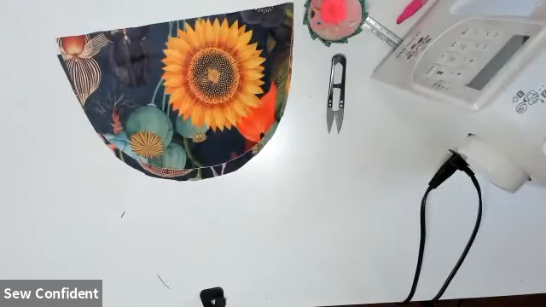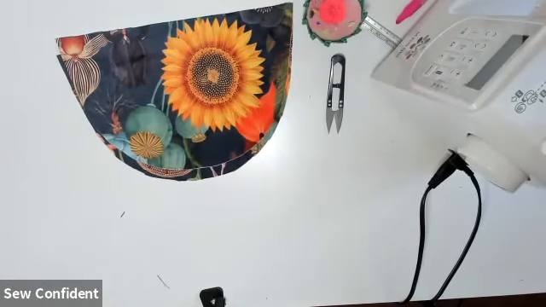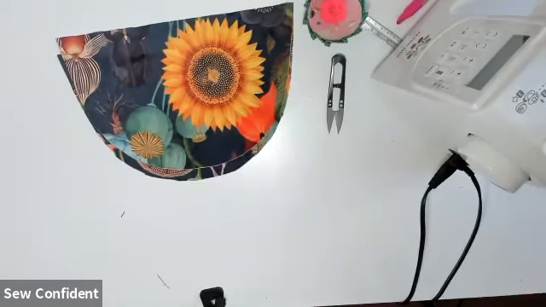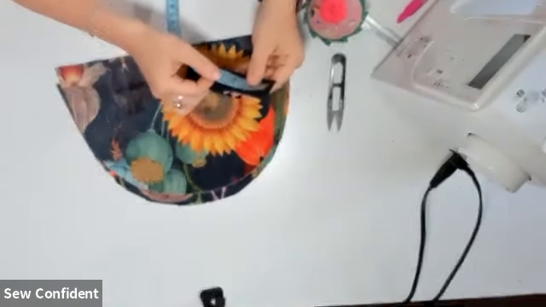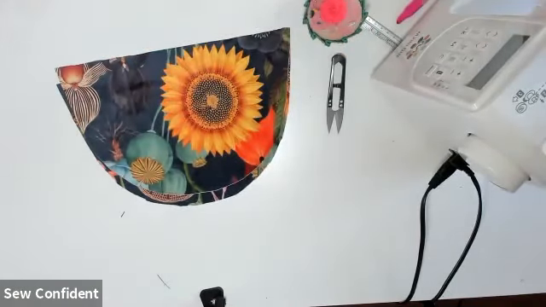Right, let me just get my tape measure and make sure this is right. So this should be 7 inches. Mine is too long, so I'm just going to cut it down a wee bit. I actually thought that maybe the scale was off on my printer or something.